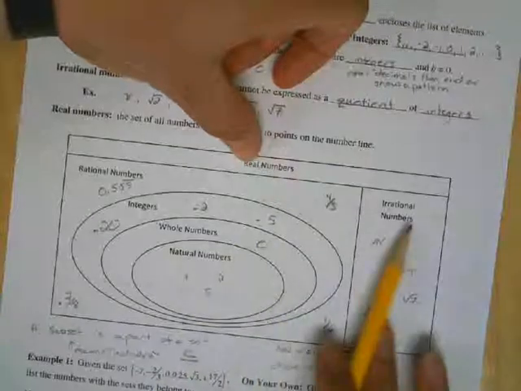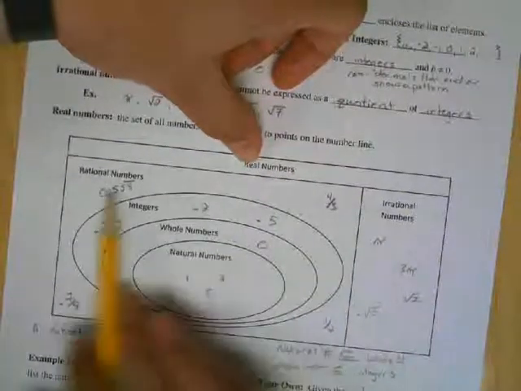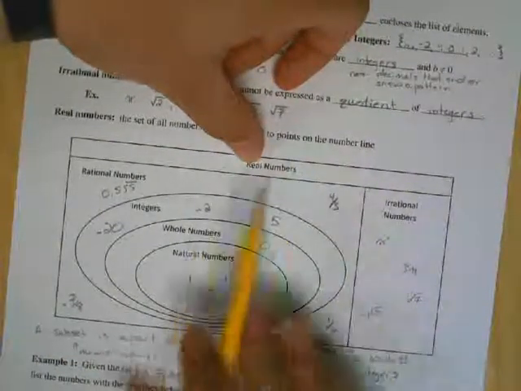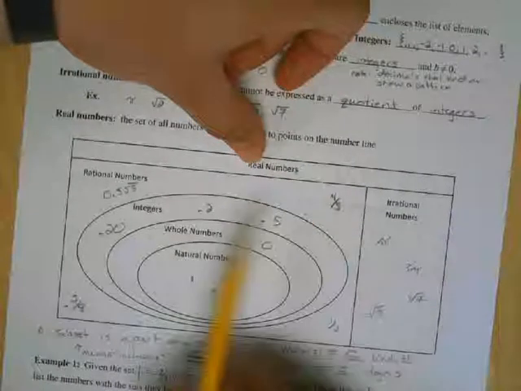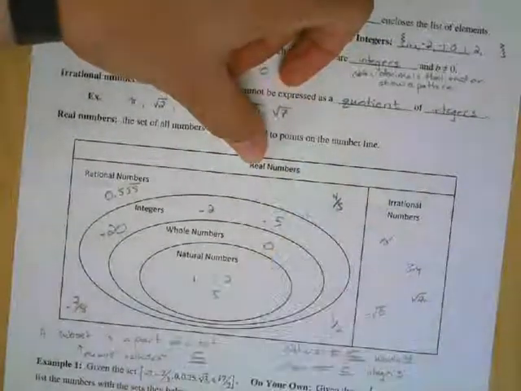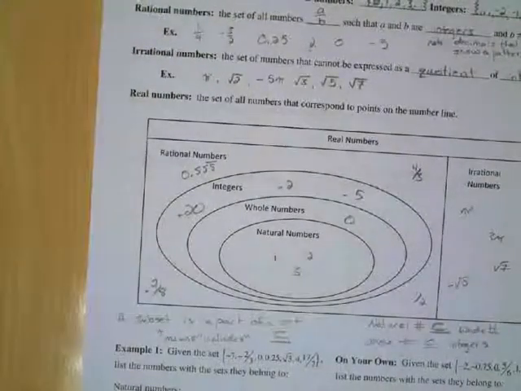Okay, so everything that fits into this is also a real number. If it's irrational, it's real. If it's rational, it's real. Integers are real. Whole numbers are real. Natural numbers are real. So these are all subsets of real numbers. Okay, so that's what a subset is. That's what your different categories are. You do have to be able to identify those on the test by looking at sets of numbers.